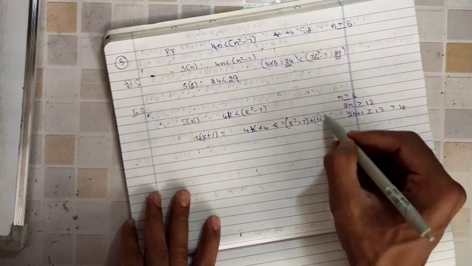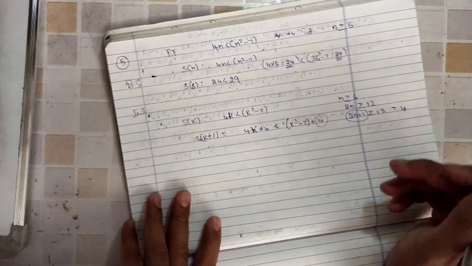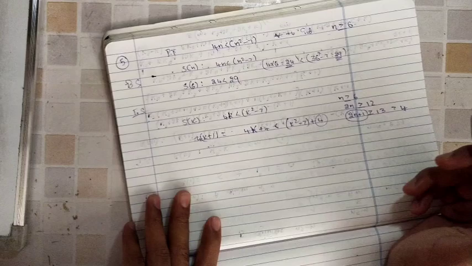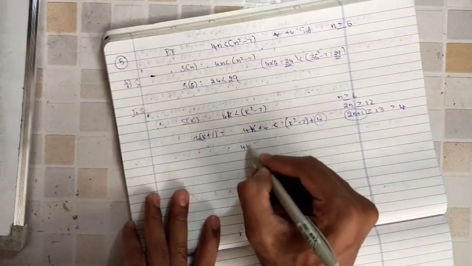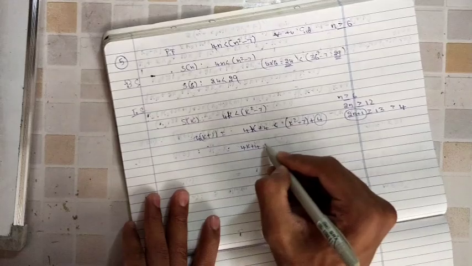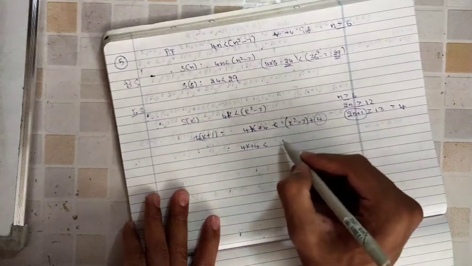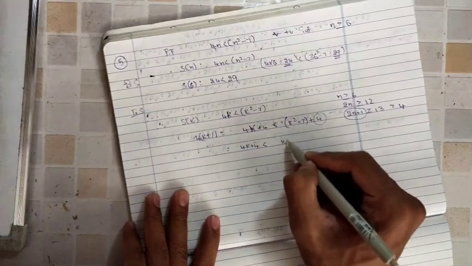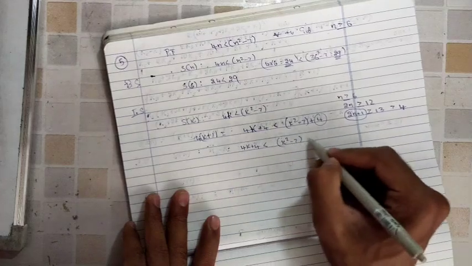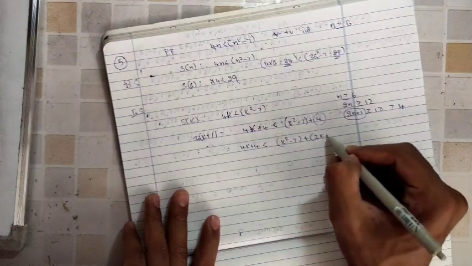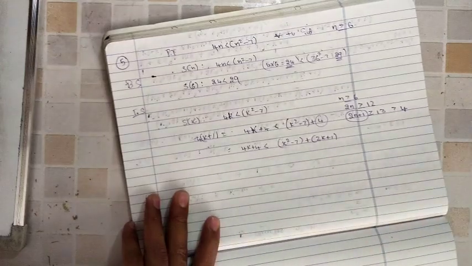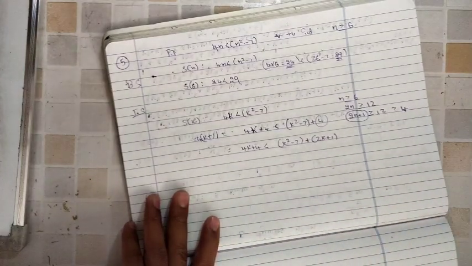So what I will do, instead of this 4, I will write 2n plus 1. It should be greater than or equal to 4. I can say that. So what will become, 4k plus 4 less than k square minus 7 plus 2k plus 1. Since you are taking in terms of k, this 2n plus 1 becomes 2k plus 1.